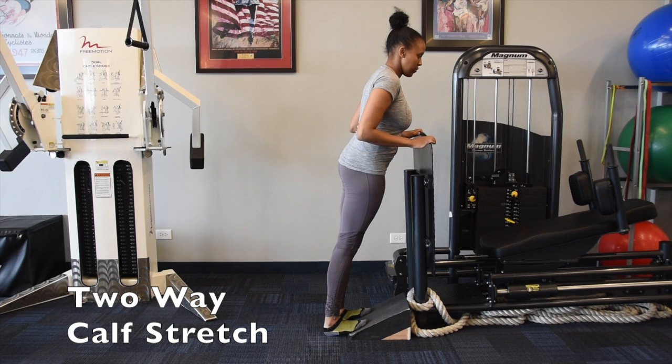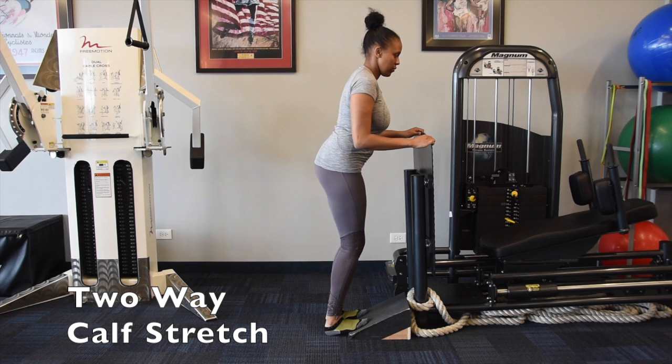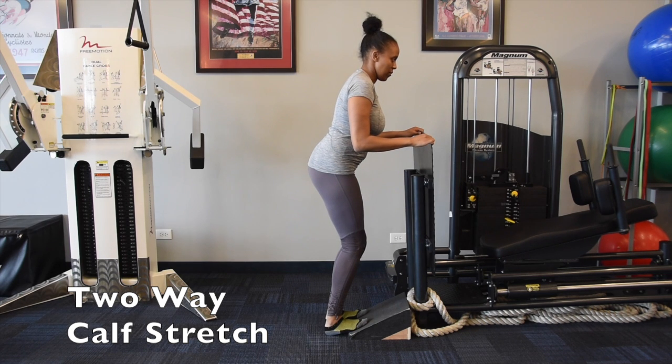Place your heels on the floor and your toes on the slant board. Keeping your knees straight, lean forward, feeling a stretch in your calf. Hold for 30 seconds. Repeat up to 3 times. Next, perform 3 repetitions with your knee slightly bent. Visualize the position you would be in while snow skiing.